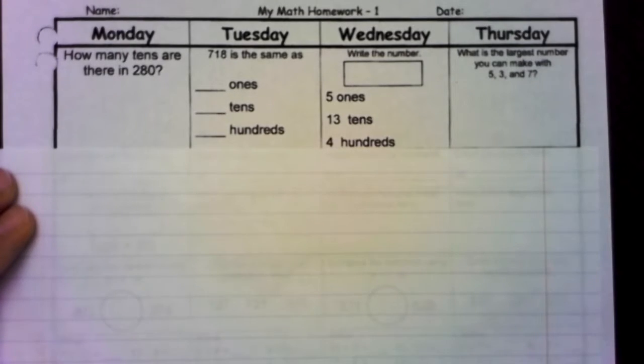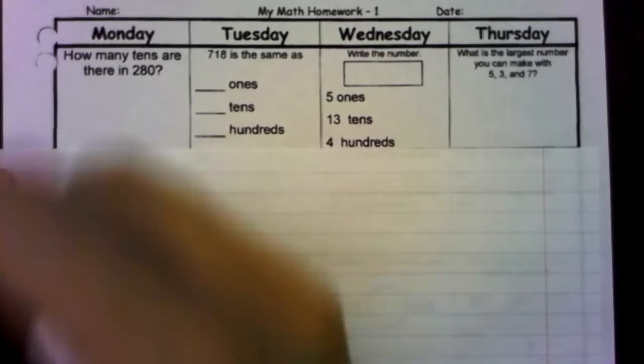And a good strategy for solving this is to draw that out. So you can either draw it out in the small space that's provided. I don't think that's really enough room for me, so I'm going to do it on a separate piece of paper, and you can always do your drawings on the back of this same paper also. So I'm going to draw out my ones, my tens, and my hundreds. I'm going to draw out my 200s first.